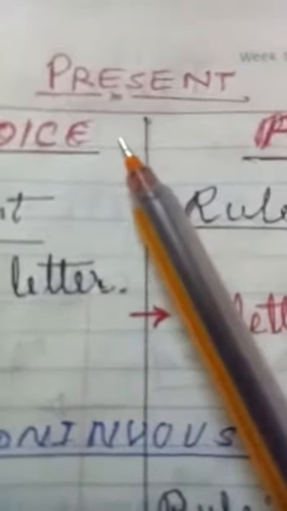We'll talk about the present tense first. Children, keep it in mind, in the passive voice, be, been, and being, these all three are the passive verbs, in active voice and the passive voice.